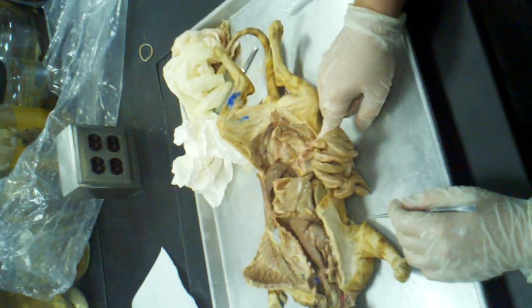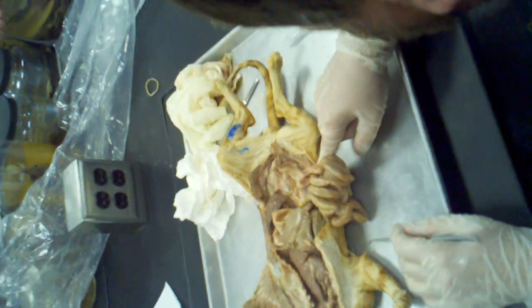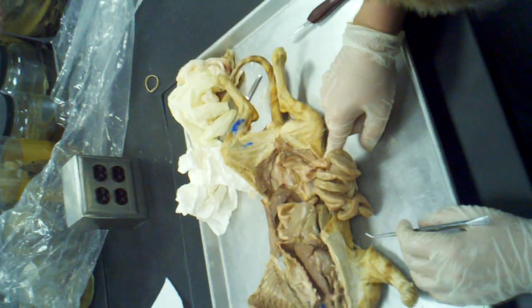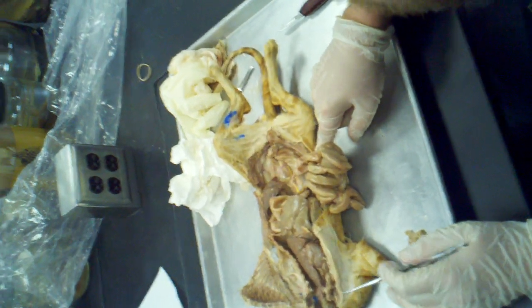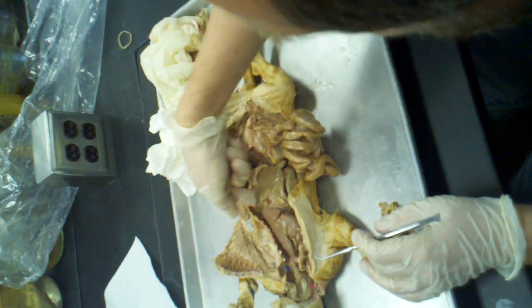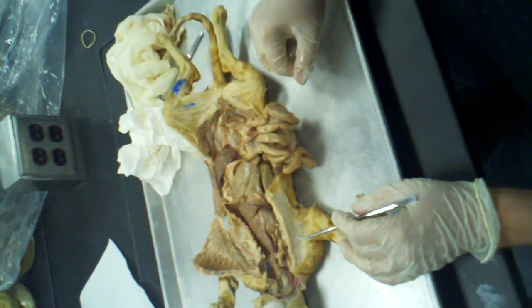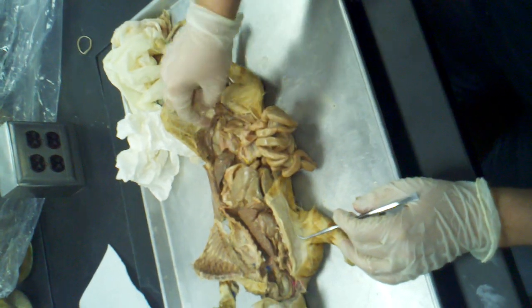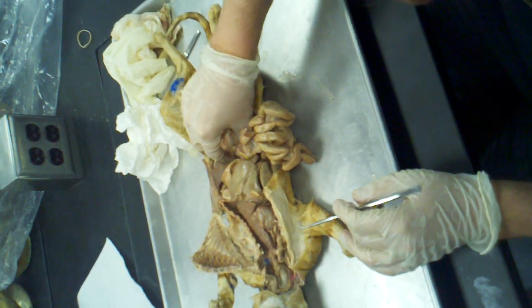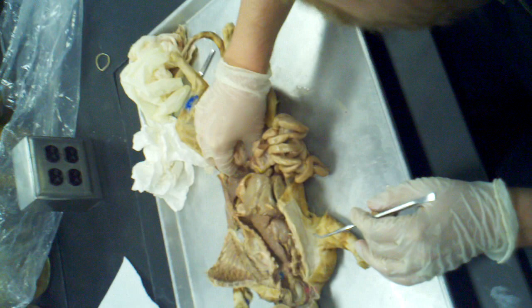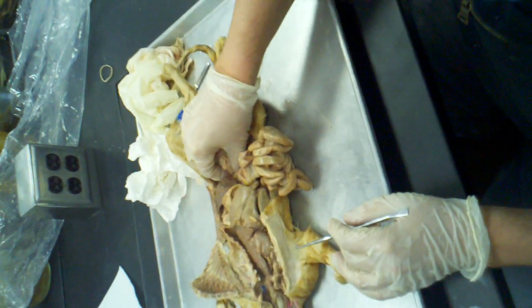Okay. This is a male cat, so if you wanted to find the reproductive organs, as opposed to in the shark, where the gonads were right here and there, they're of course all down here. The female ovaries would still be somewhere up here. I don't know if any of you have a female cat. Anyone notice the reproductive organs? Okay.